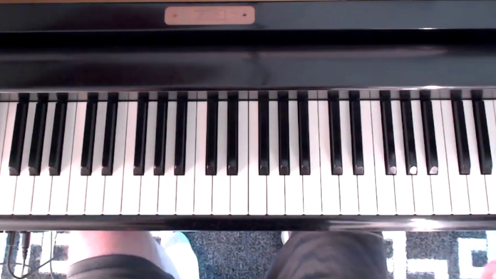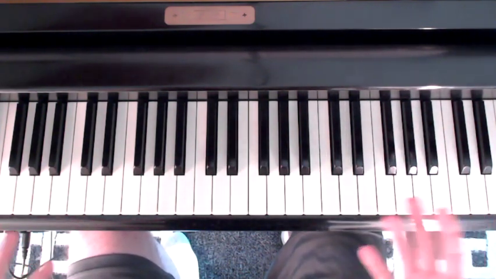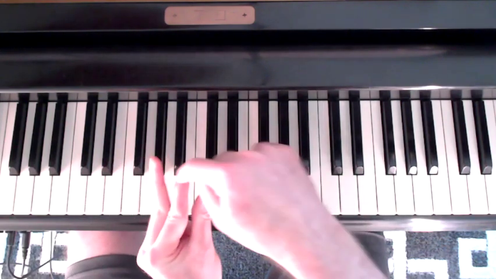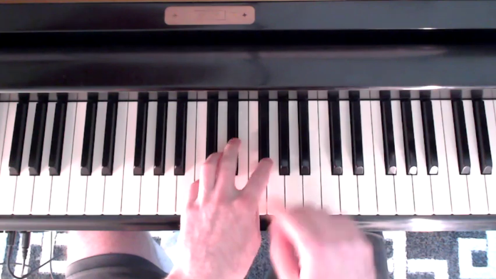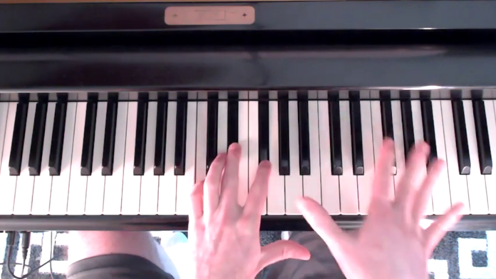Let's build all of the seventh chords, right? There's only 12 of them. It doesn't take that much time. Let's start with the smallest one, the diminished, okay? Two minor thirds, minor third, minor third. All right, so we got a diminished triad, and then we need to name the position of the seventh.